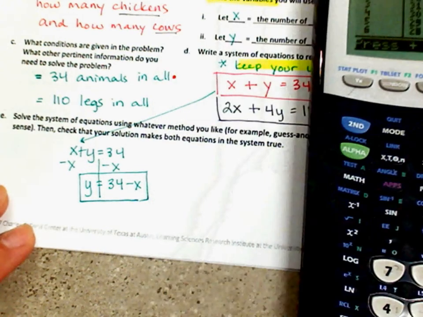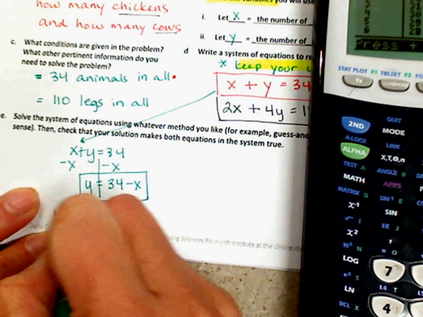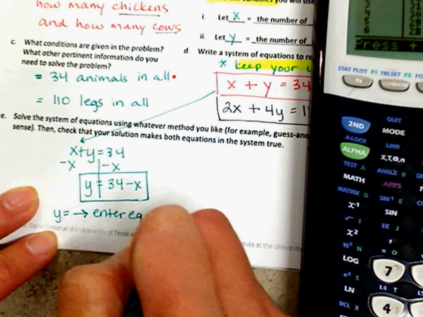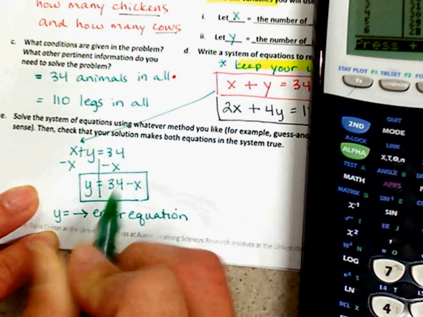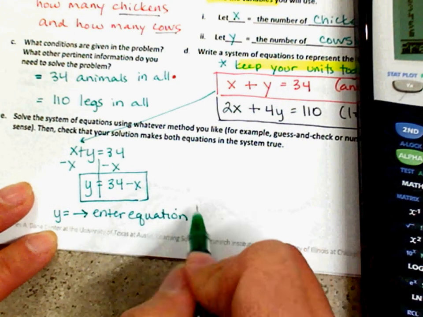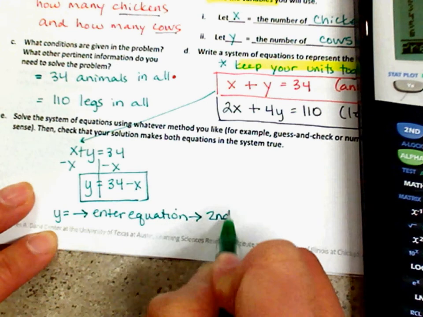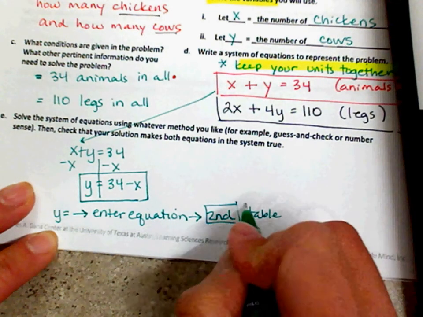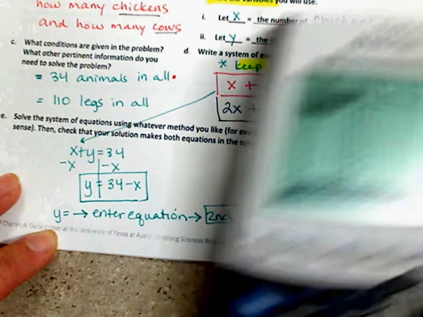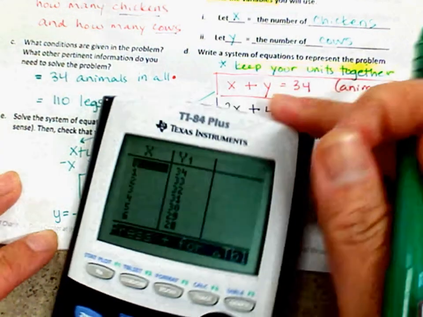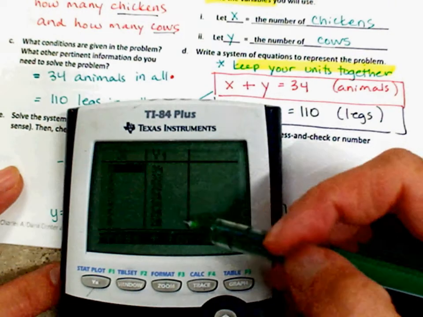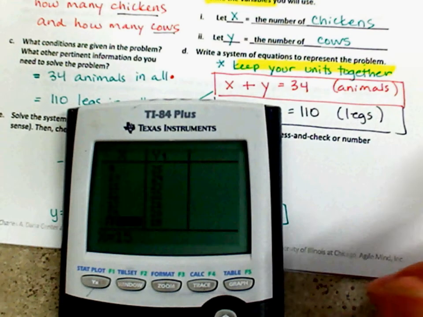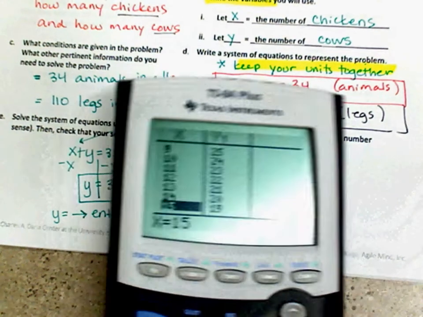Go to y equals. Okay? Enter the equation. It must be y. And then next step, second table. All right. Just see all that? Okay? So these are all the combinations that you can use that are going to add up to be 34. Everyone see that right there? Okay. Now I'm going to show you another step.